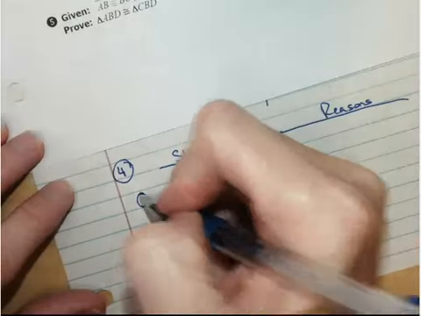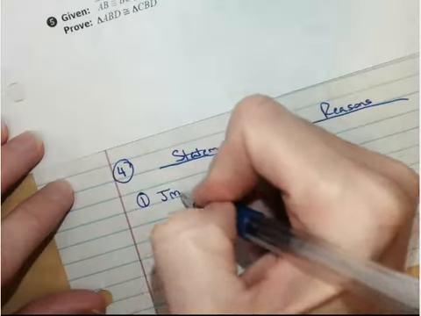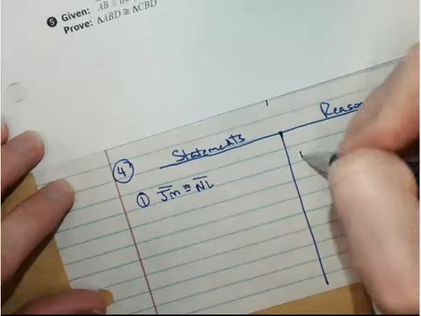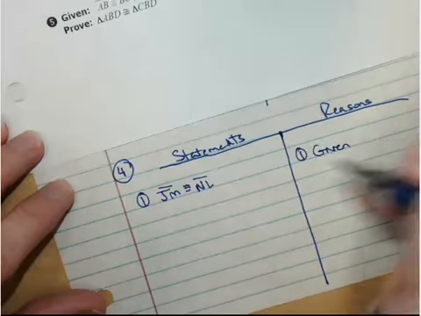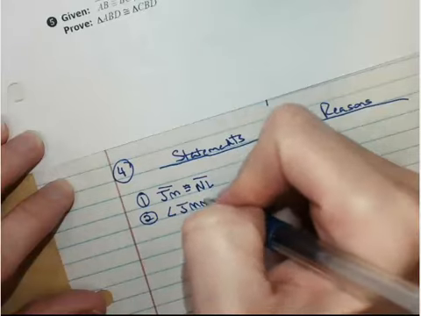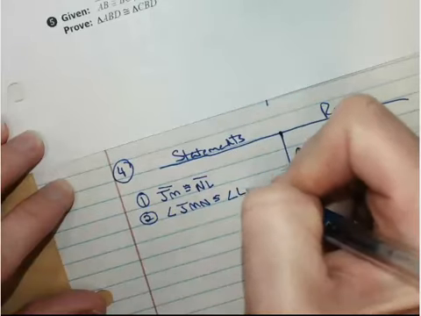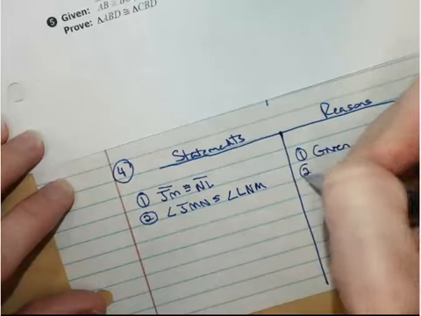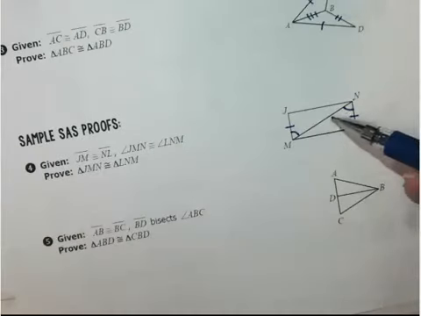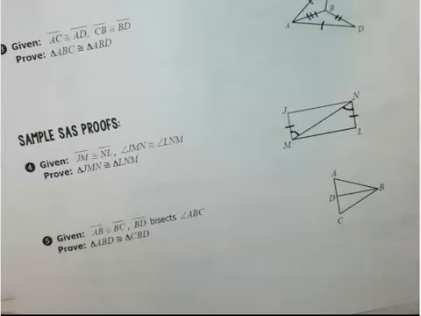All right, but let's go ahead and go through and write our given statements. So we are going to have, for 1, that JM is congruent to NL, and that is given. 2, we have angle JMN is congruent to angle LNM, and that is given. So now, like I said, we've already kind of talked through this. If I knew that these two sides were congruent, then that would be really helpful.